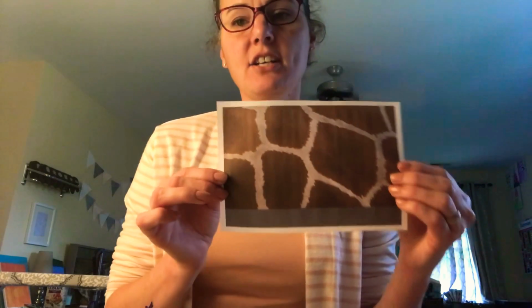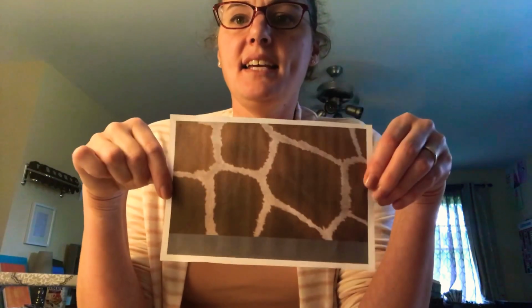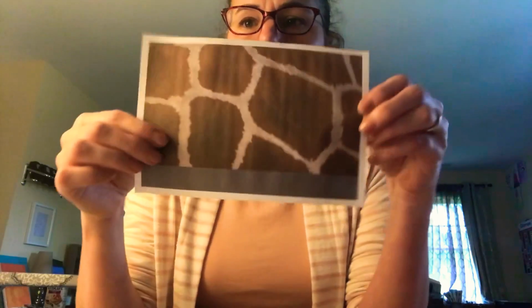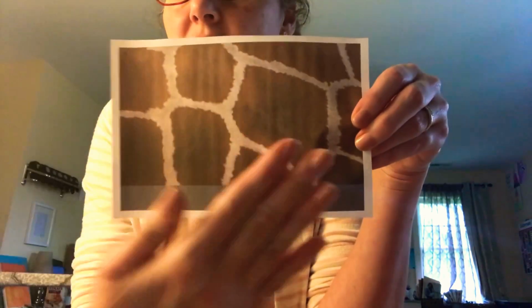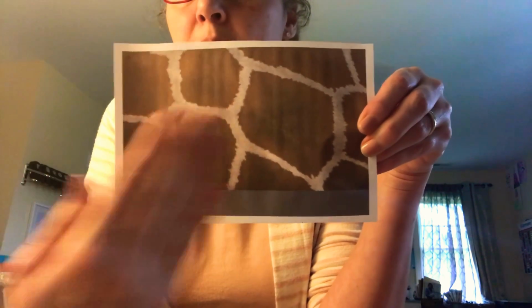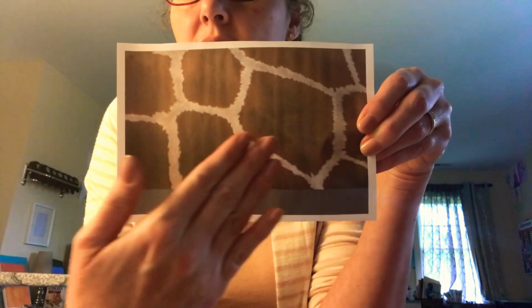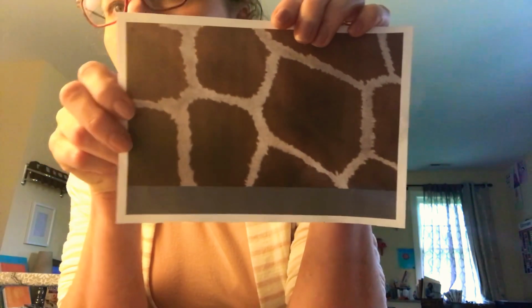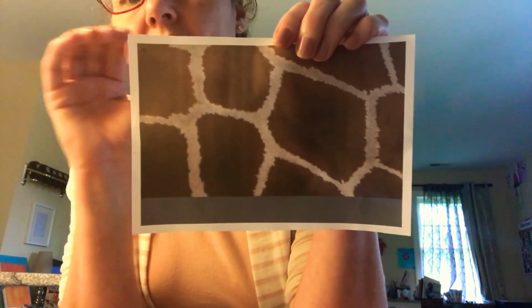But I printed out this one so I could hold it up and show you, and there's crayon on my arm. Here we go. And this is a giraffe's skin or its fur up close. When we look at this one, can you imagine touching it and how it might feel? You can see these little lines right in there that make it look like it has short, slick fur.